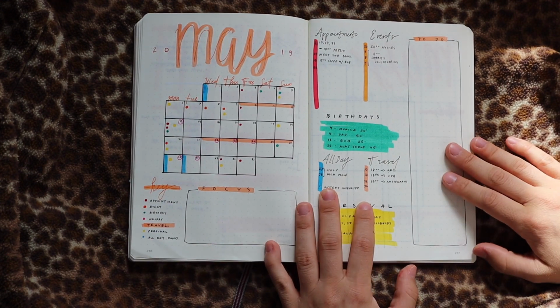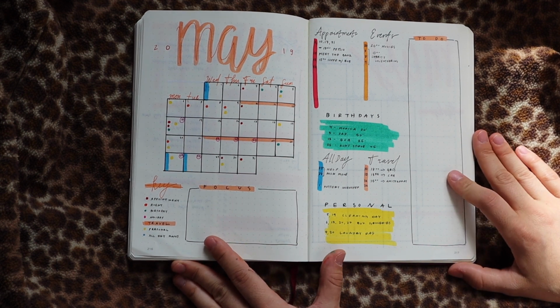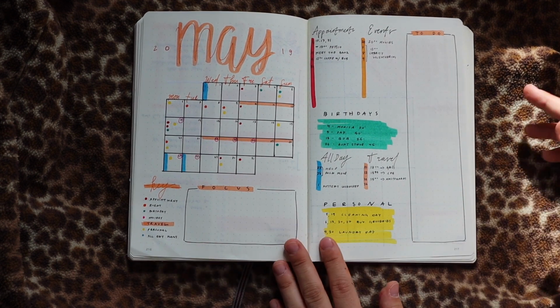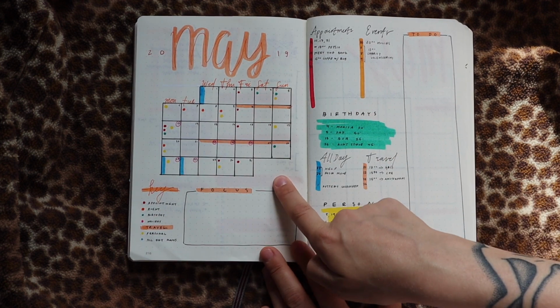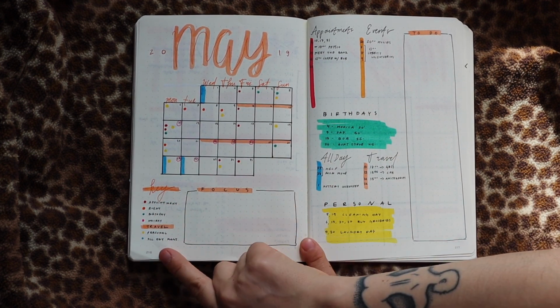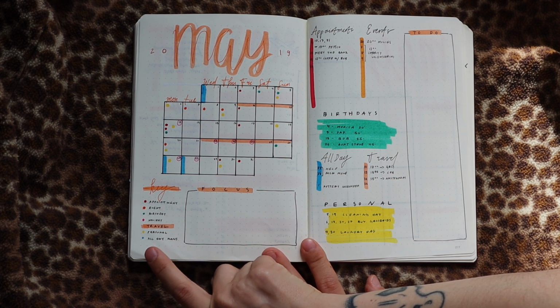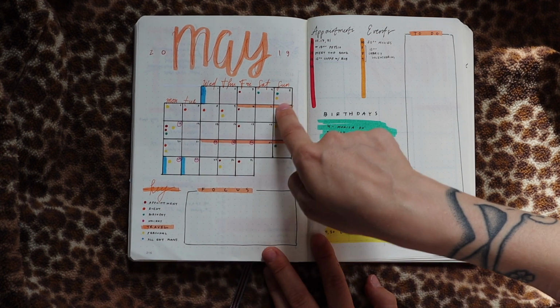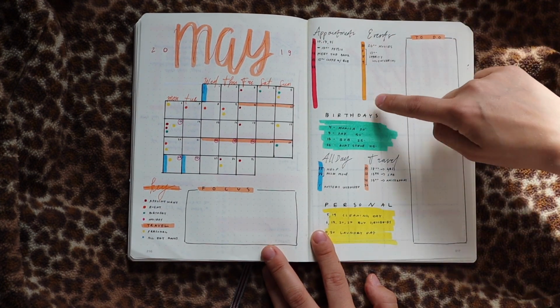Okay, so this is the next one. This one is a little bit more complicated, but I still wanted to make one like this because I think it's really fun to experiment with these kind of things. So here you have a smaller one, and what you do here is that you have a little key for everything. So I have appointments, events, birthdays, holidays, personal, and all-day plans, and then I highlight different things in here. And then I have the color-coded things here.